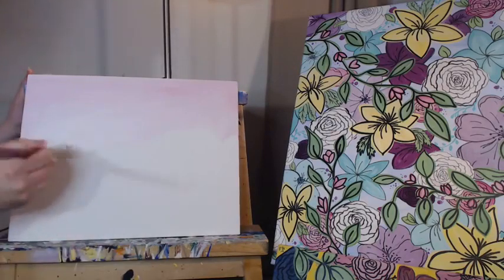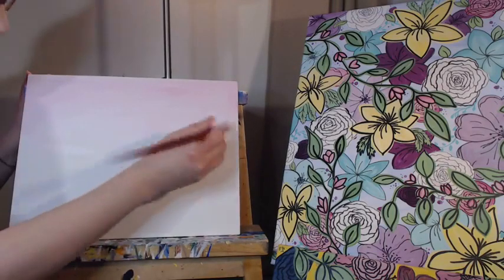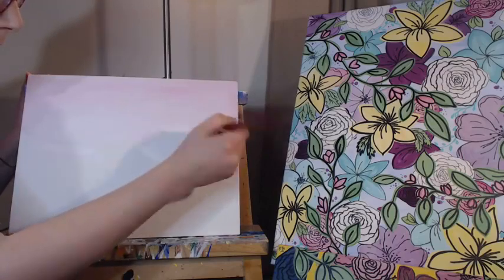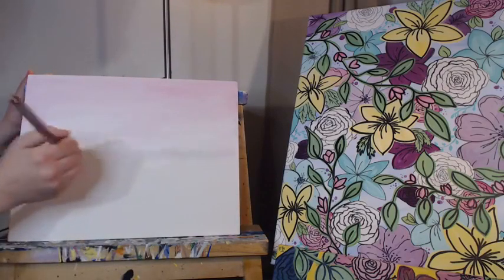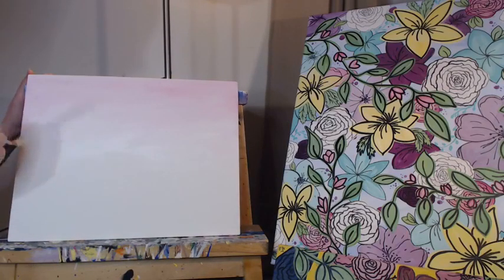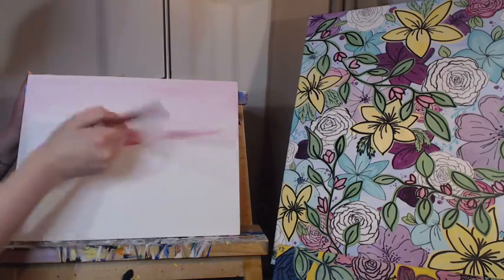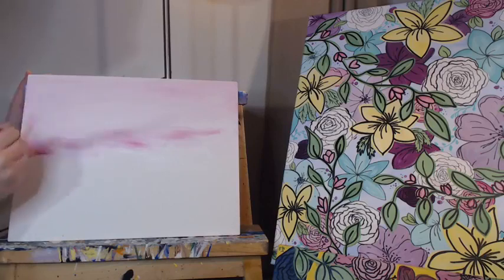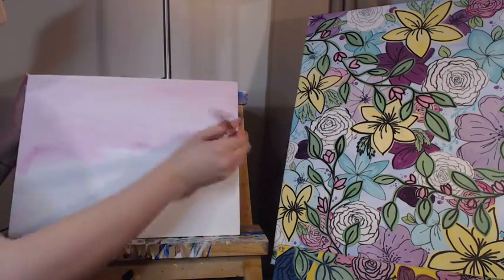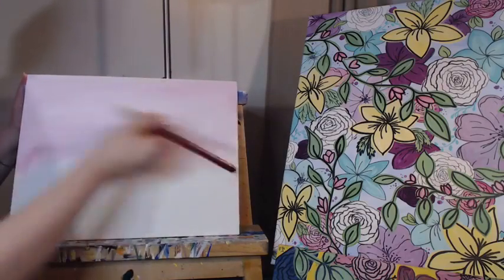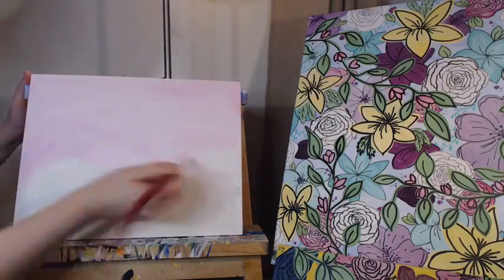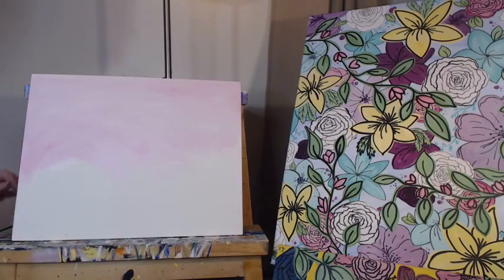Okay, I'm just going to keep going down, putting more white on here. And I'm just going any which way. I'm just trying to get the color on, and I want to blend it to get a nice, light, pretty pink on here.